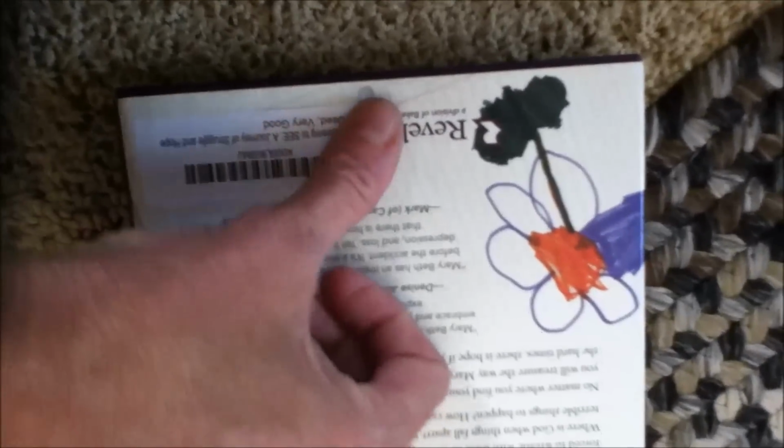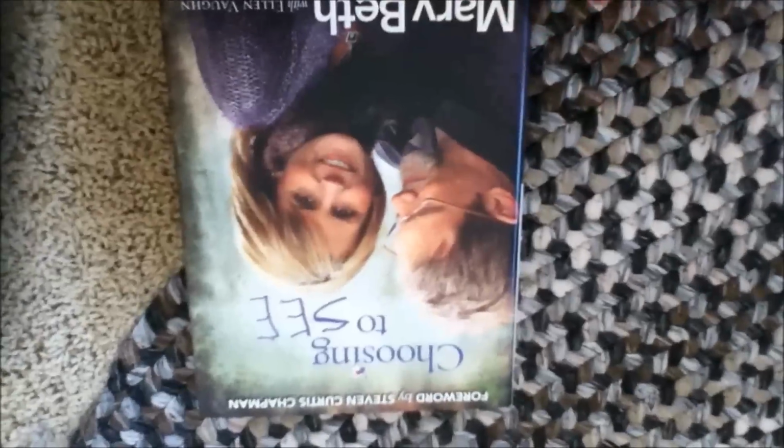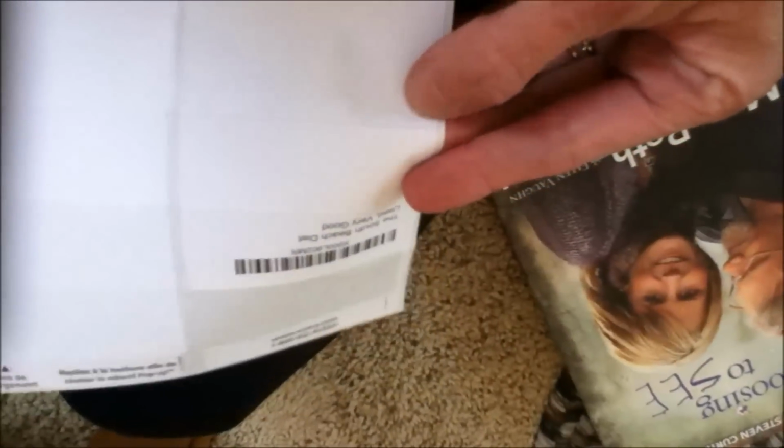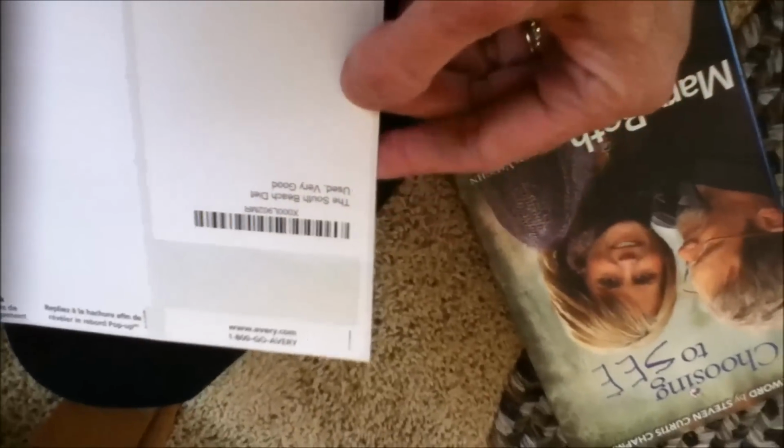It does. I want to make sure that the barcode is completely covered. If there were any other barcodes anywhere on this book, even if it was like a library barcode, any barcode at all, I would have to cover with one of my blank labels. I would just peel it off and stick it right there on the book.